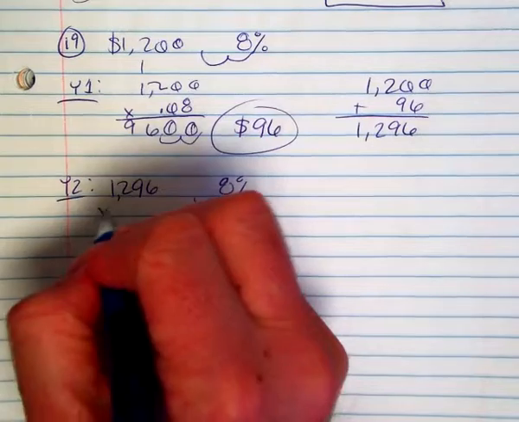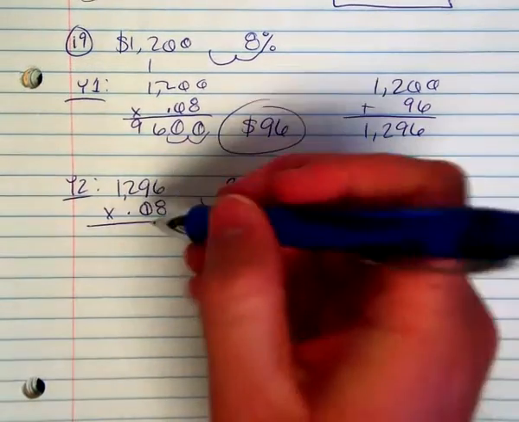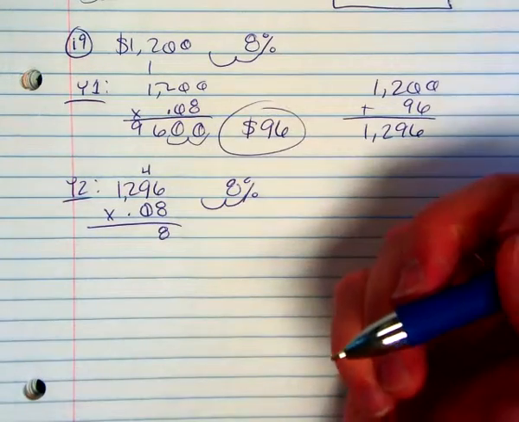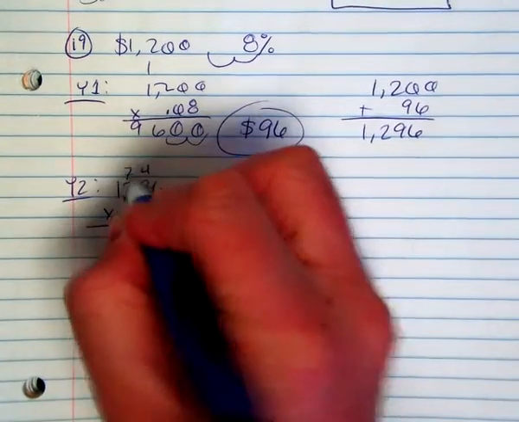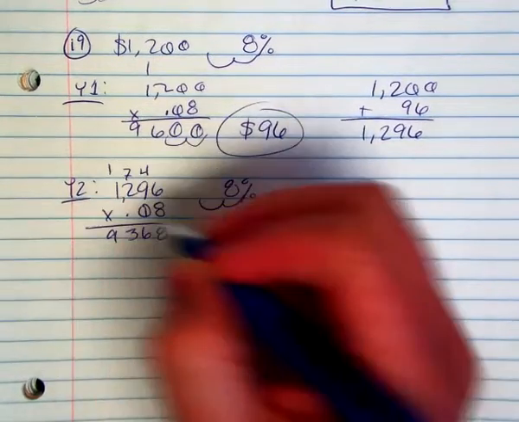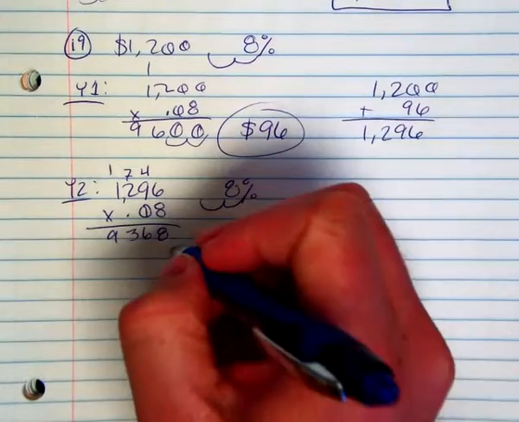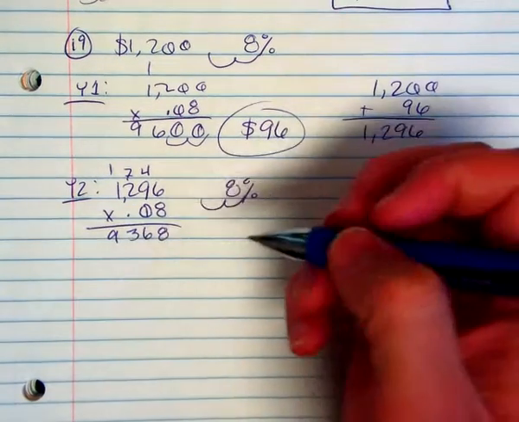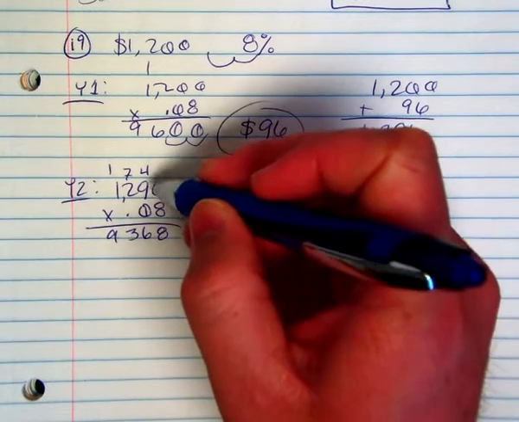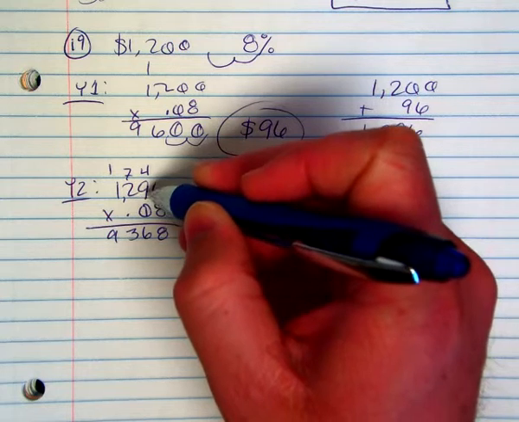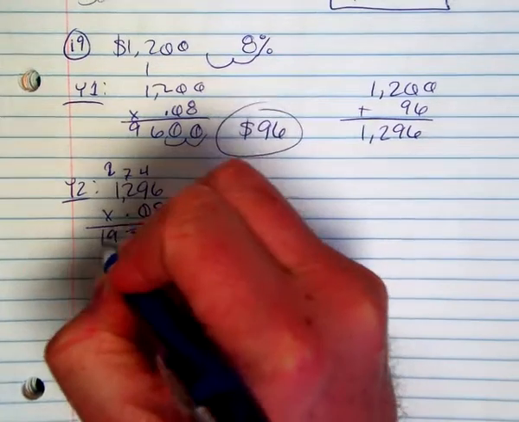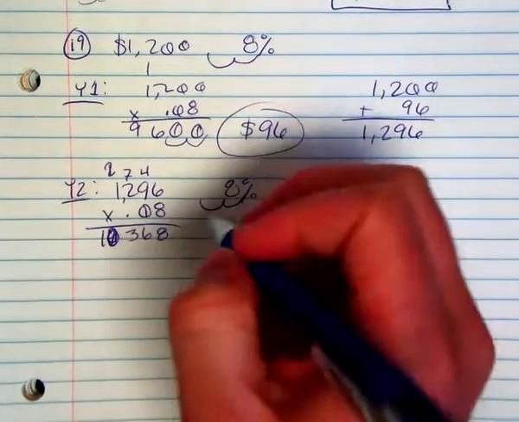So we do the same thing, times 0.08. 8 times 6 is 48, carry the 4. 8 times 9, 72, with the 4 is 76, carry the 7. 8 times 2, 16, and 7 more is 23.